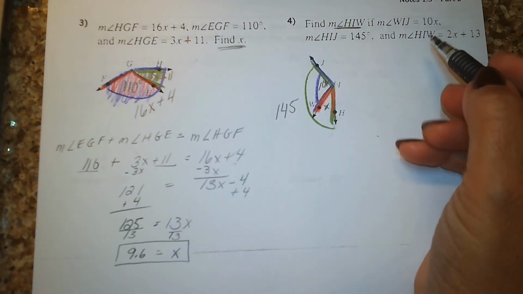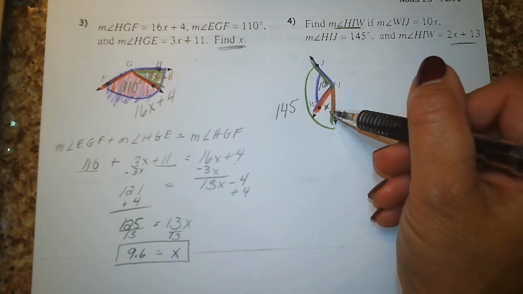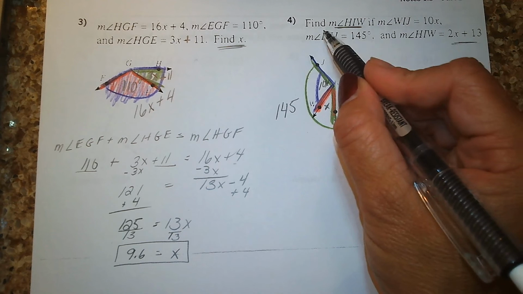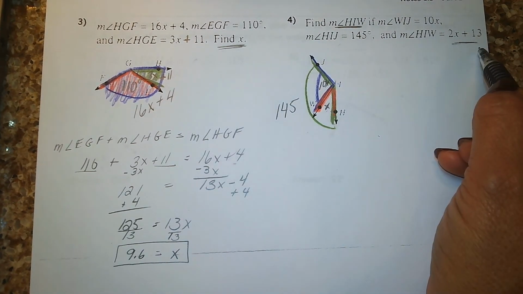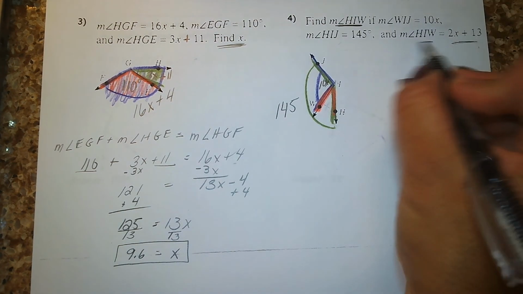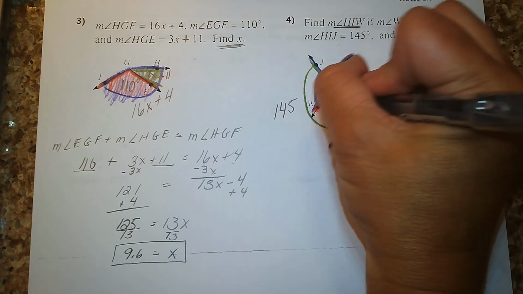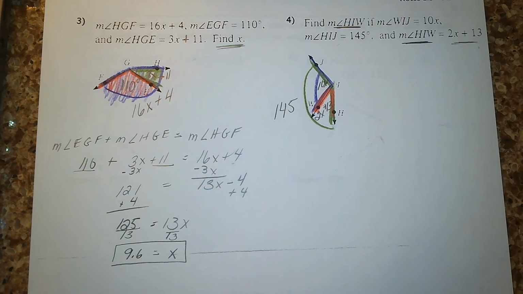All right, now what is this last piece? It says HIW is 2x plus 13. Well, wait a second, I put an x in there. Well, I guess that's not correct. I know it said to find it, but sometimes, just because of what you're asked to find, you can't just put an x. You've got to read the entire problem. So I've got to change this, okay? I've got to change this because they gave us this information. So angle HIW is actually 2x plus 13. So be very careful there.